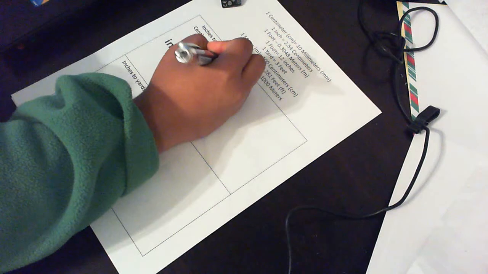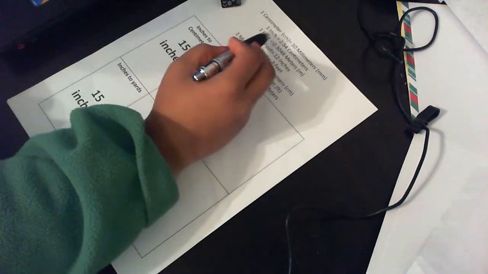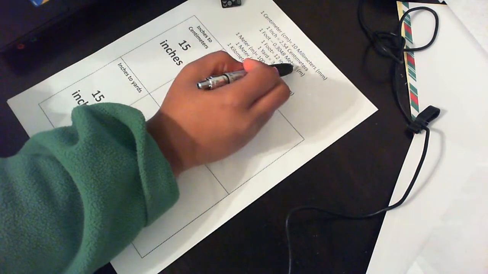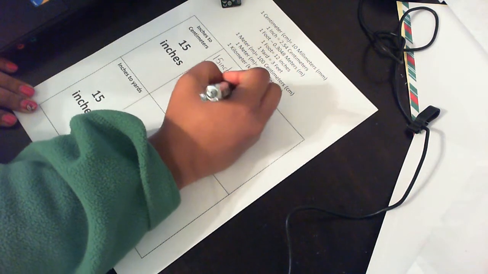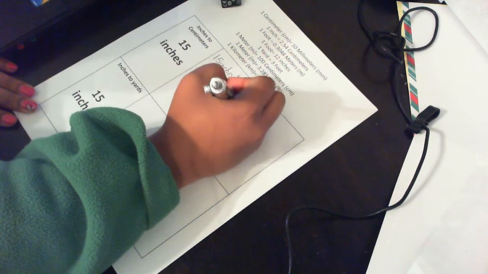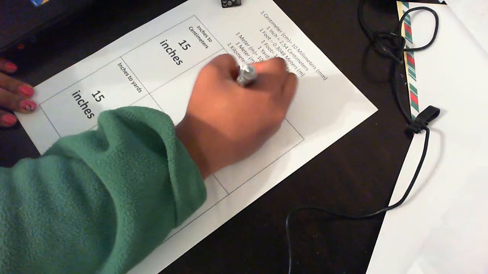Alright, for our third video, we are converting inches to centimeters. So, I know the first thing I do is write 15 inches because that's how much it equals before the problem even starts. So now I need to go inches to centimeters. And I do have an inch to centimeter on my table. So I know I'm going to put 1 inch. And it says 2.54.